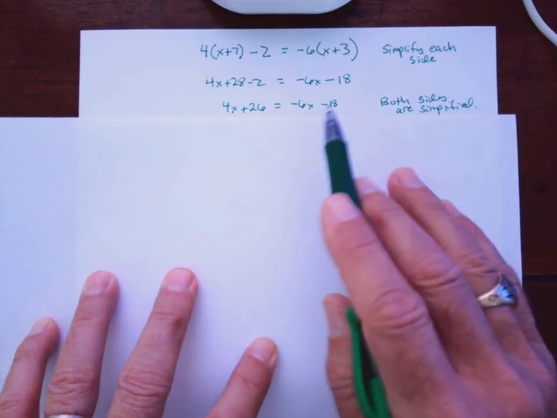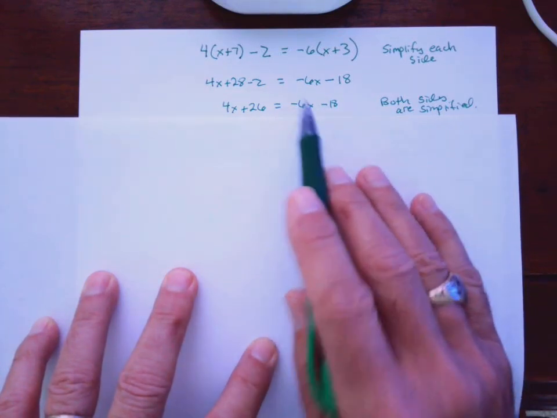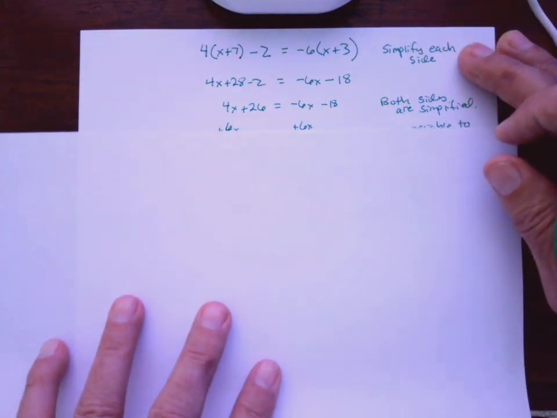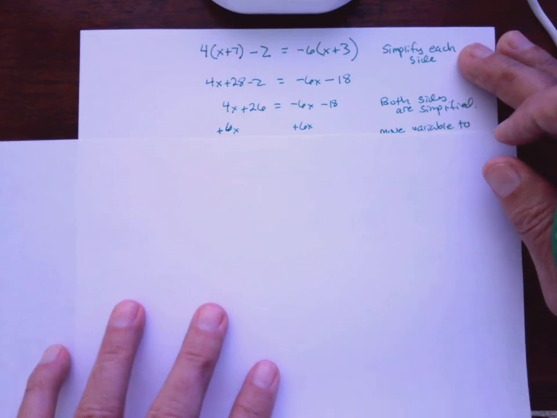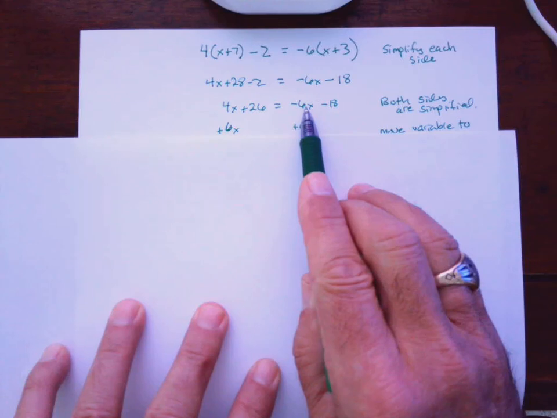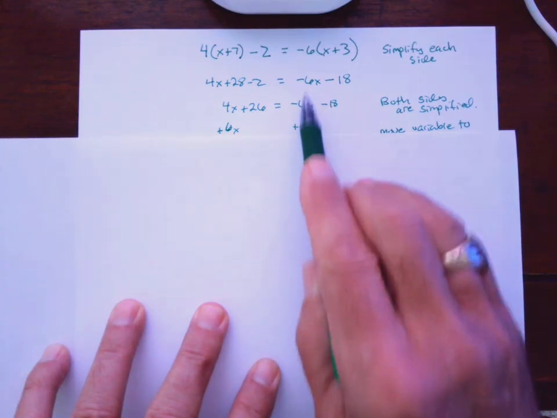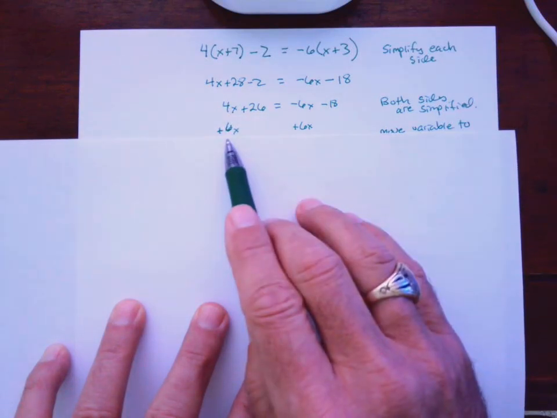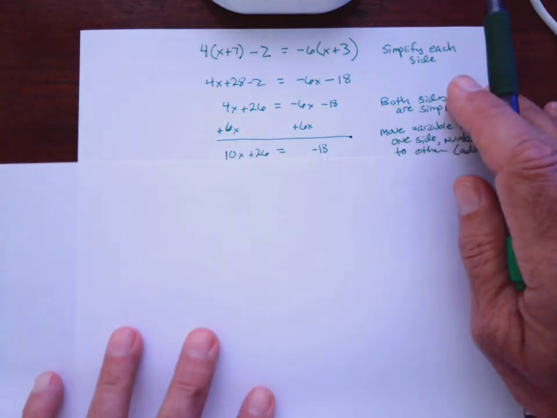Step 2 is you want to go ahead and move the variables to one side of the equation, the numbers to the other, using only addition and subtraction. So I'll go ahead and move the variables to the left side. So to get rid of a negative 6x, I will add 6x because that adds up to 0, so that x term is gone. On the left, I have to do the same. I add 6x.